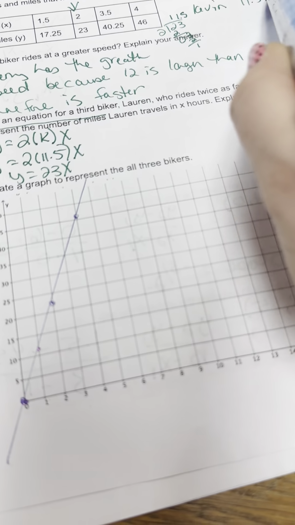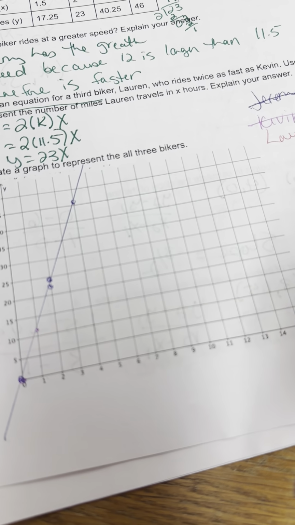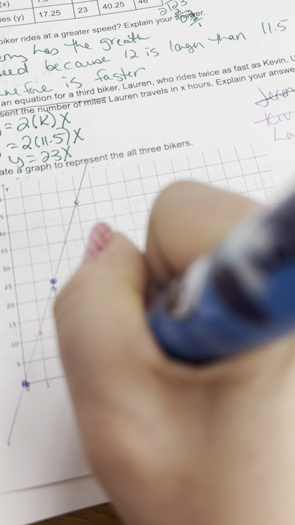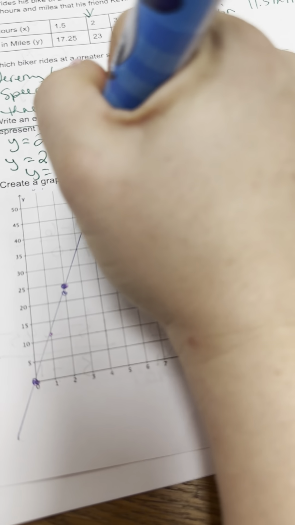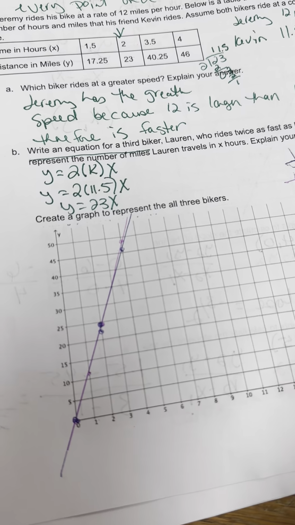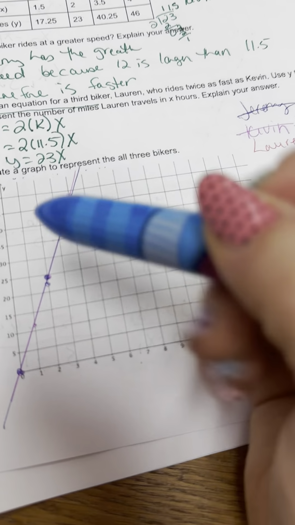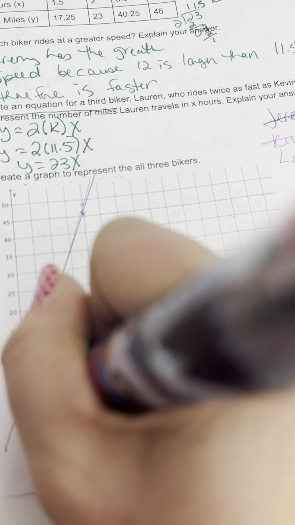Okay. All right, so then Jeremy is 12, so at 2 we're going to do 24, no, wrong color. Sorry, guys. That's going to be at 24. 4 is 48, so it's just going to be slightly higher. Okay. And then last we're going to do Laura. So at 1 hour, she's at 23. 2 hours, she's at 46. And then again, 0.